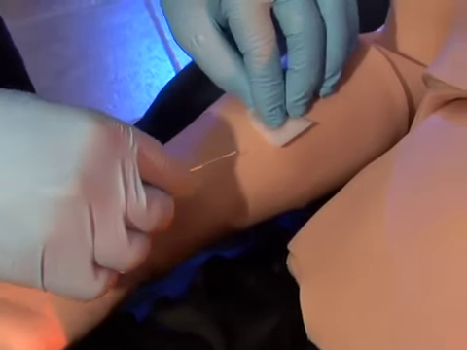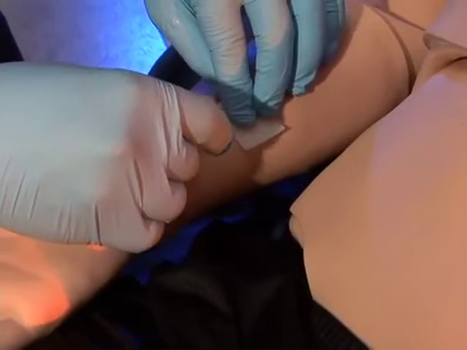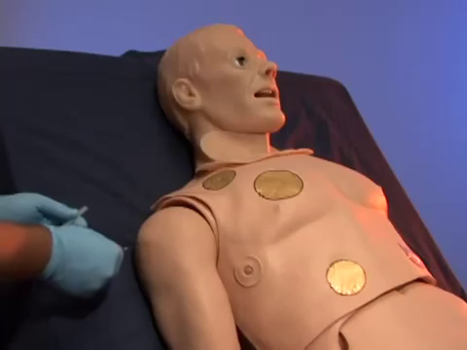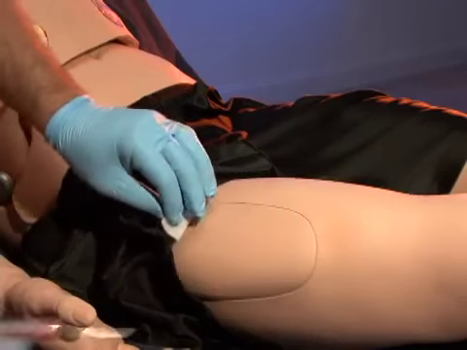HAL has bilateral IV training arms that can be used for bolus or intravenous infusions, as well as for drawing fluids. In addition, he has IM sites on both his deltoids and quadriceps.